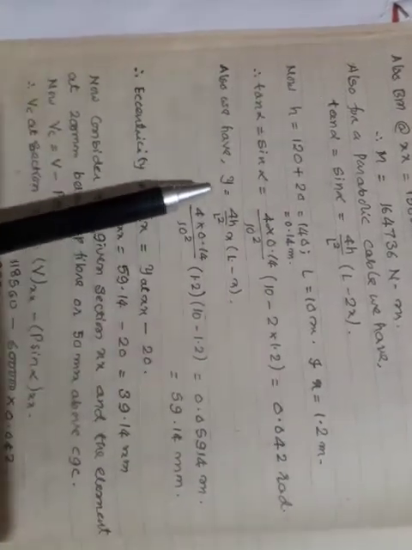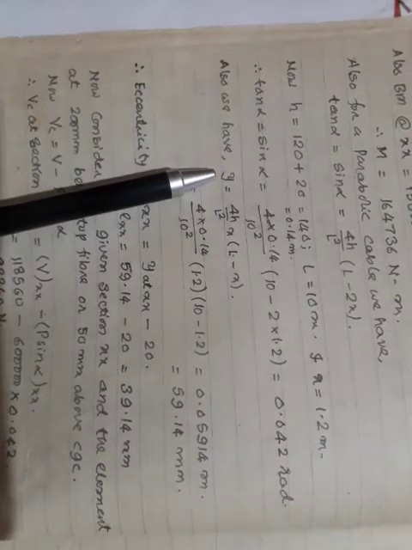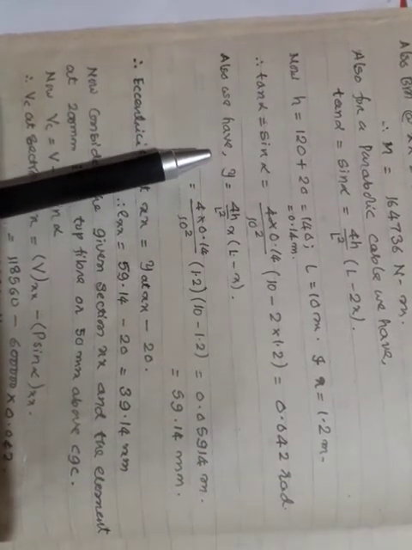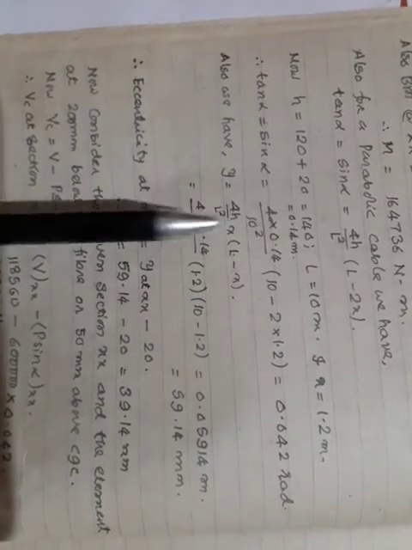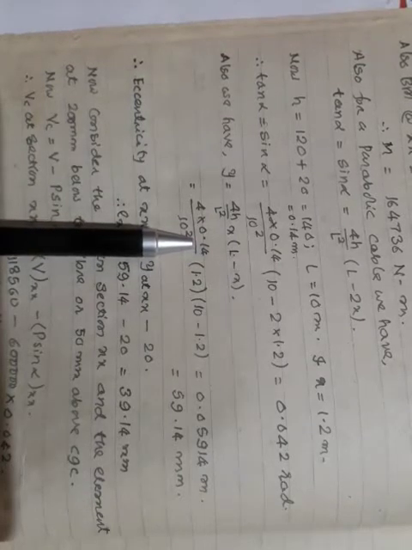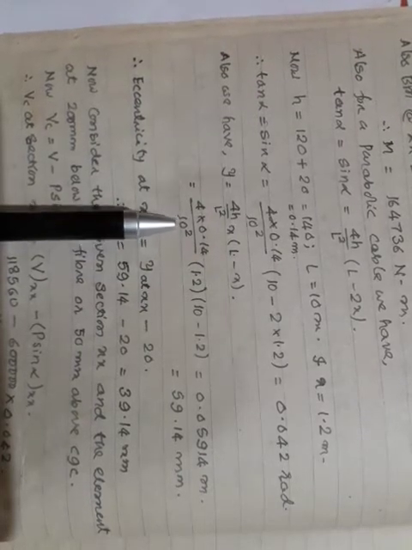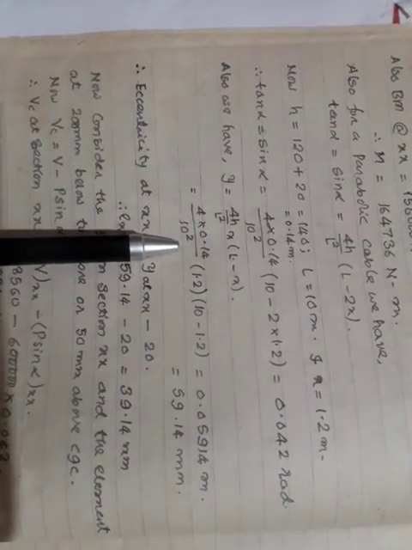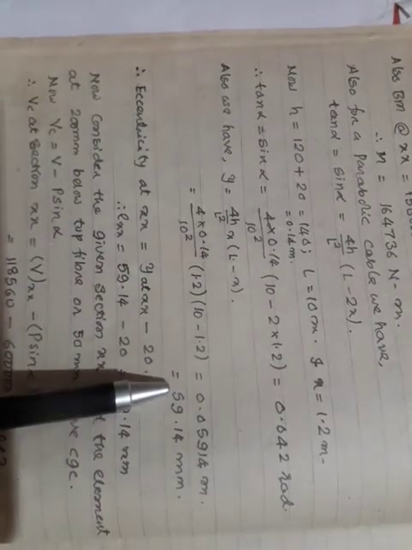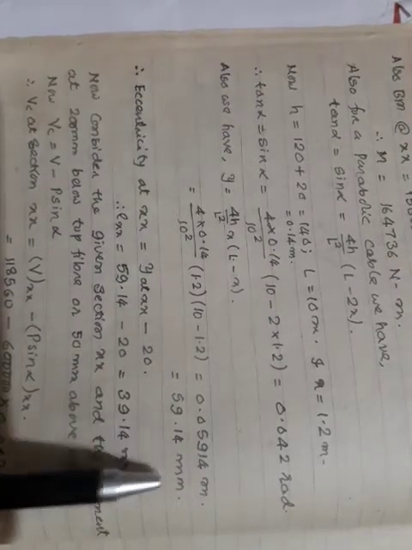Similarly, I want to calculate y also. Y is the dip. Now I want to calculate this dip at x equal to 1.2 meter. 4 into H, just now you came to know that it is 0.14 or 140 mm, L is span 10 square, and x is 1.2. What is y at a section 1.2 meter from the end of the support? It is now 59.14 mm.